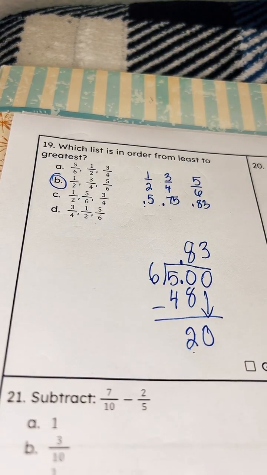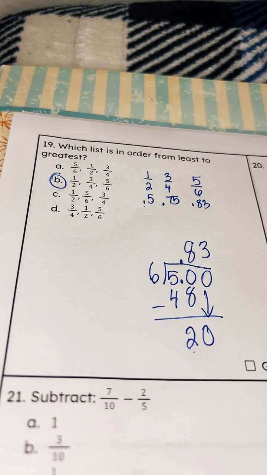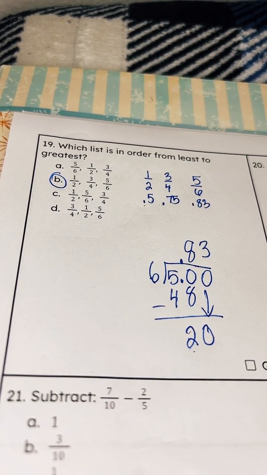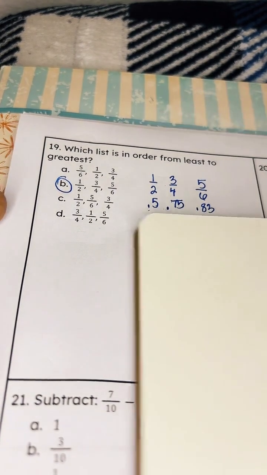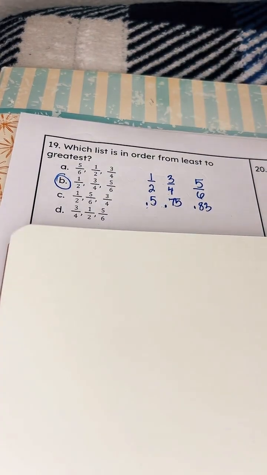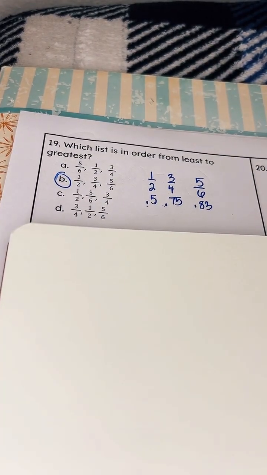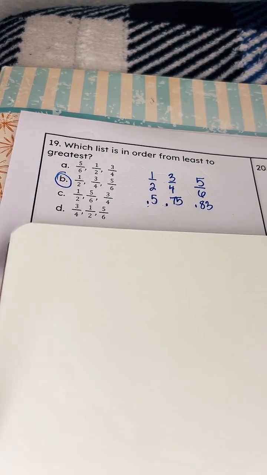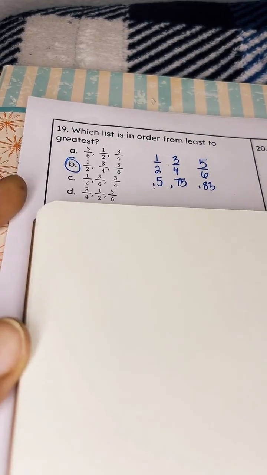Now, there's another way you could do this. If you don't like going to decimals, you can come up with the least common denominator. If you're good at finding the least common denominator, I would go that route. Let me just show that real quick. Do we know what the LCD is for this? Yes or no? No? Okay, so let's find that.